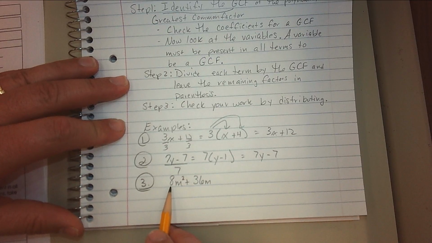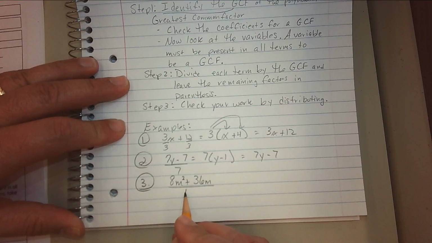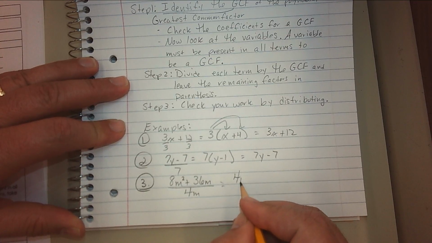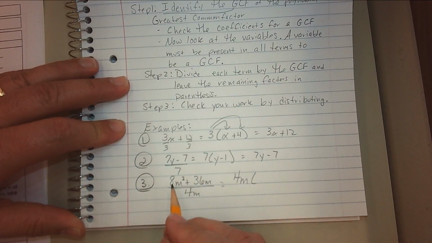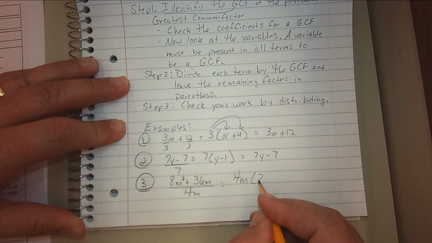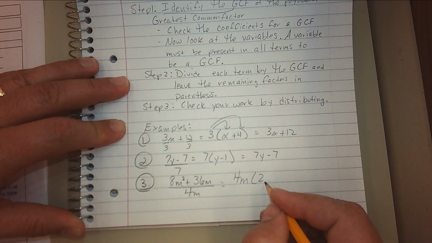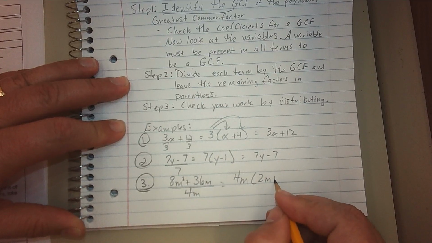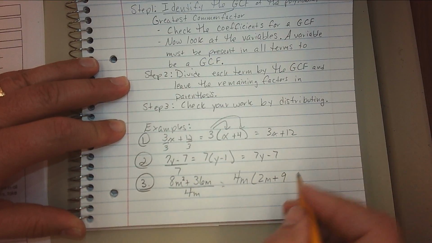But I can divide 4 into 8, and I can also divide 4 into 36. And since they both have an m, I can divide by 4m. So that means I'm factoring out 4m. 8 divided by 4 is 2. M squared divided by m is just m. 36 divided by 4 is 9, and m divided by m is 1, so that one's gone.